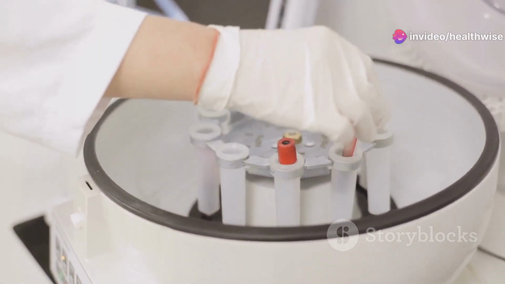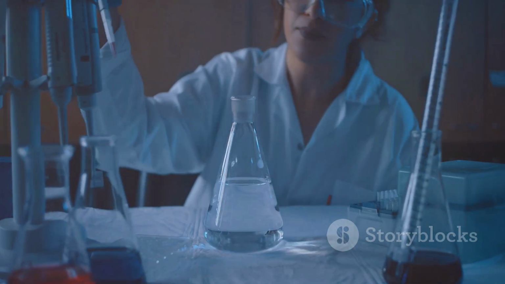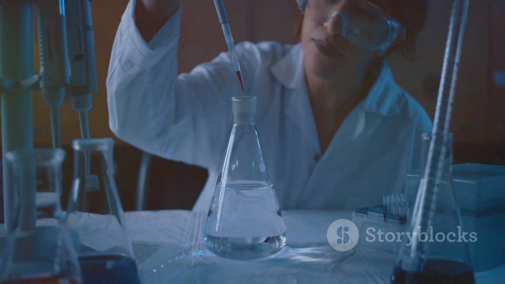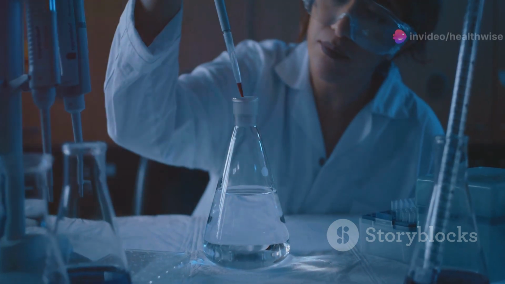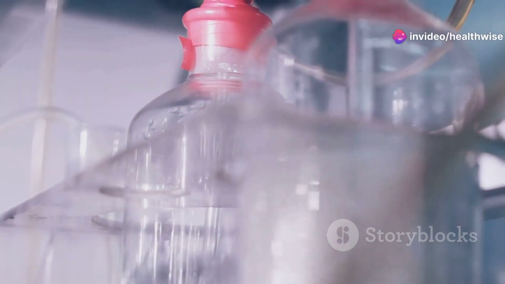Once the solvent front reaches the top, you remove the plate and let it dry. To visualize the separated components, you might use ultraviolet light, iodine vapor, or a chemical spray. For example, ninhydrin turns purple with amino acids. Each component moves at a specific rate, creating a unique pattern of spots.